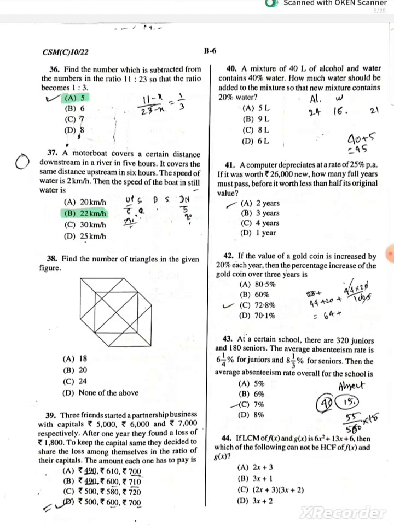Find the number of triangles in the given figure. It's 24. 3 friends started a partnership business with capitals rupees 5,000, rupees 6,000 and rupees 7,000 respectively. After 1 year, they found a loss of rupees 1,800. To keep the capital same, they decided to share the loss among themselves in the ratio of their capitals. The amount each one has to pay is rupees 500, 600, 700.